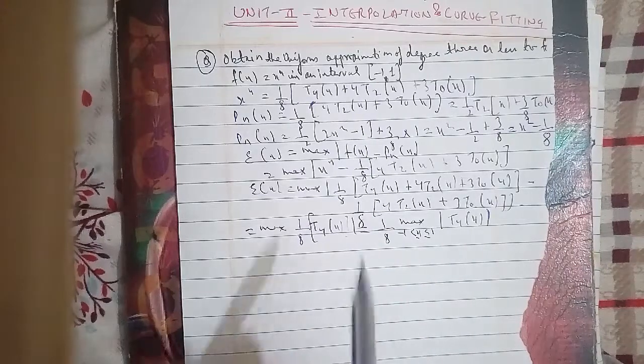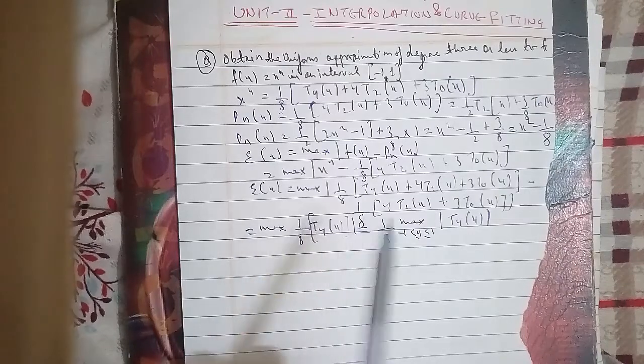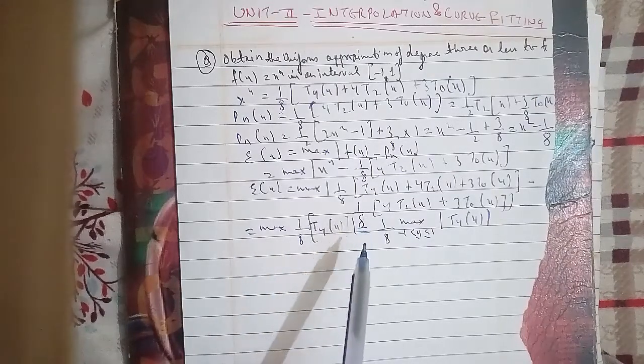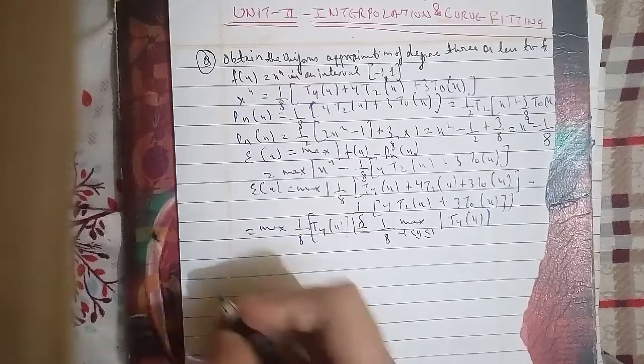Now we know that the maximum value of T4(x) is plus or minus 1 in the interval -1 to 1, and hence E(x) equals 1/8, and this is the error in the approximation. We'll go ahead to the next question.